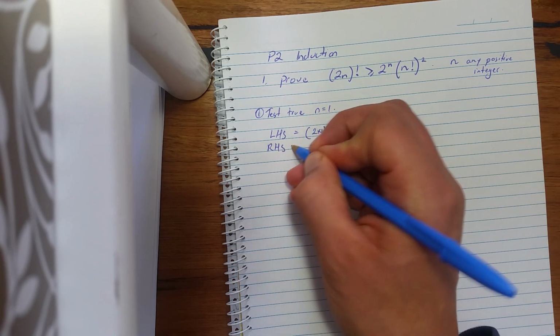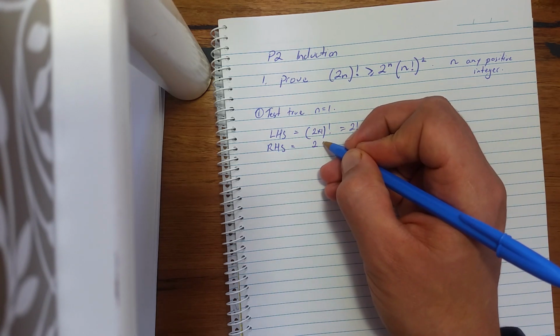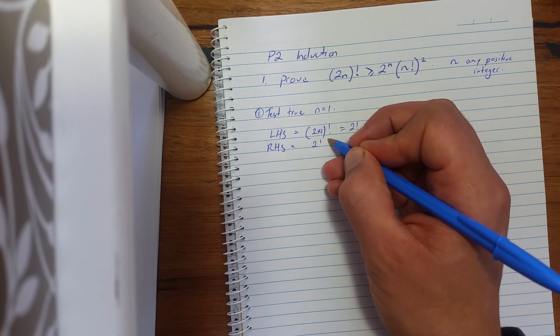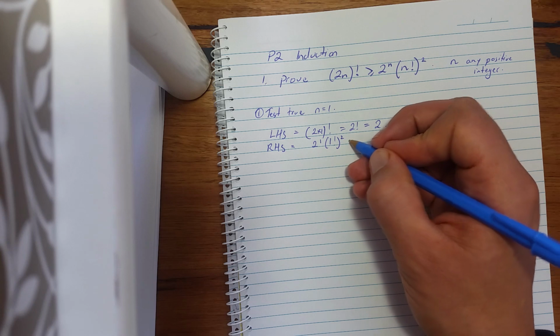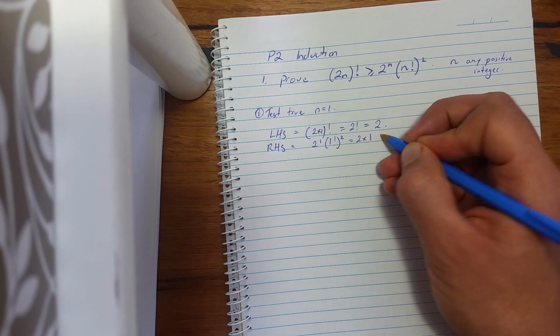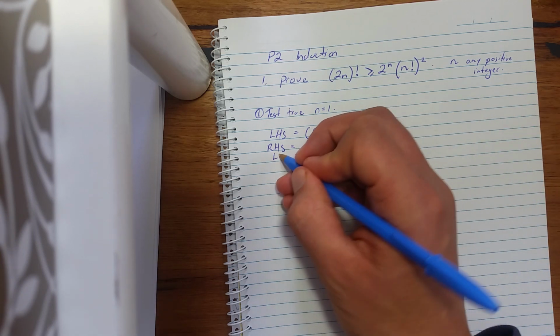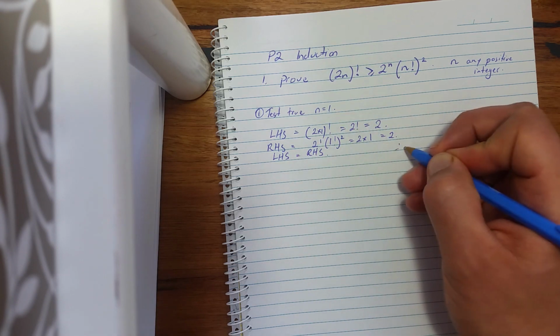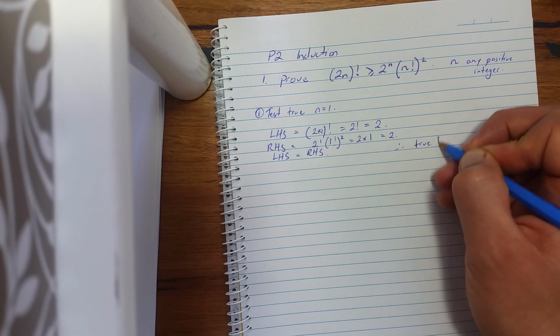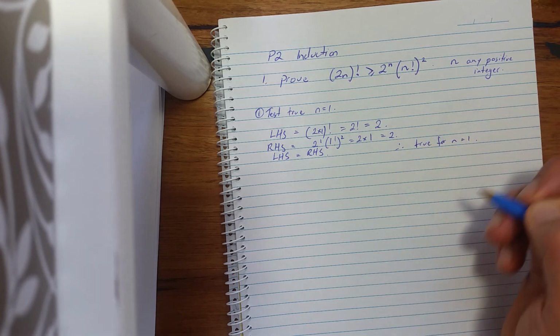Right hand side is equal to 2^1 times (1!)^2, which is 2 times 1, which equals 2. So left hand side equals right hand side, therefore true for n equals 1.